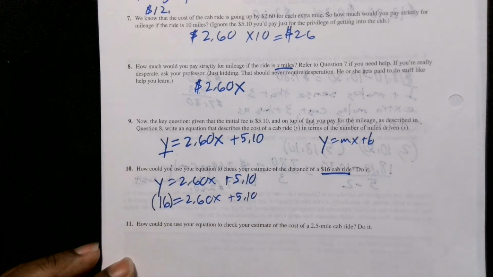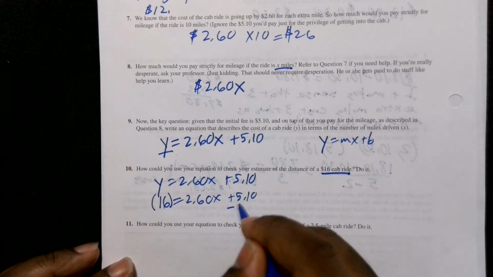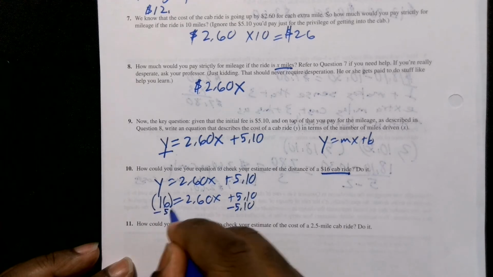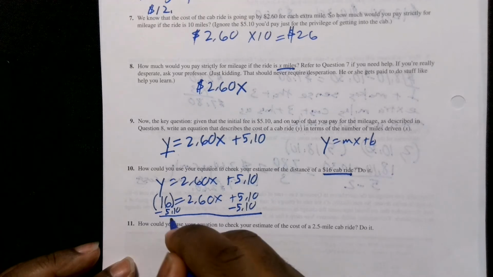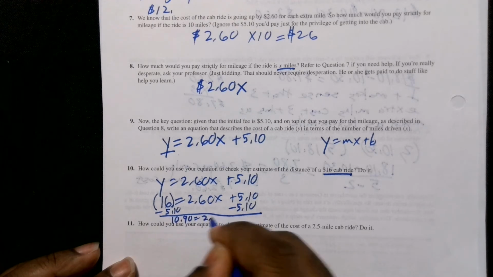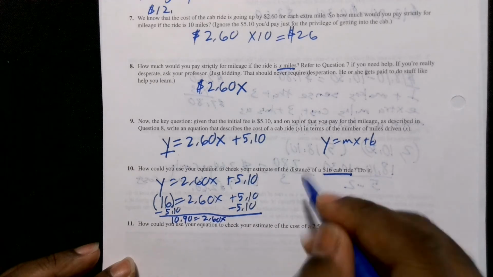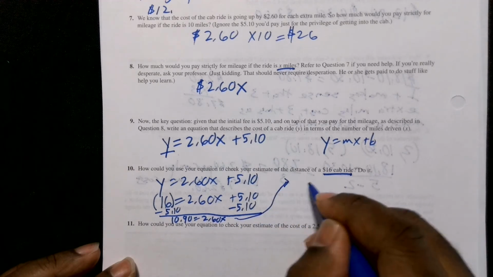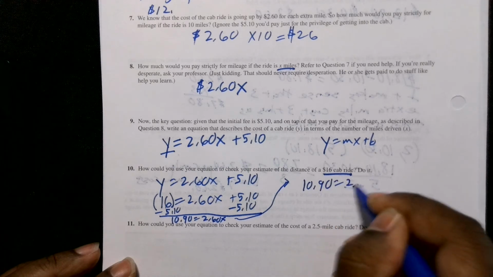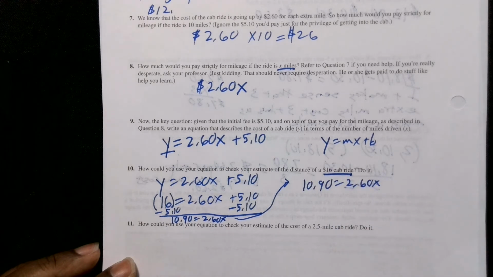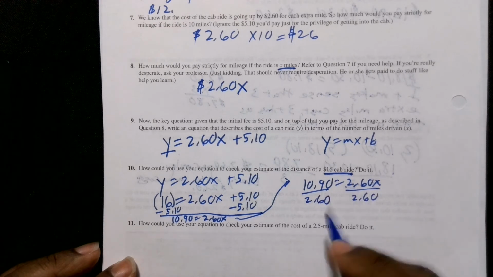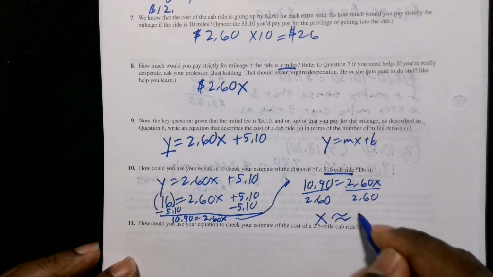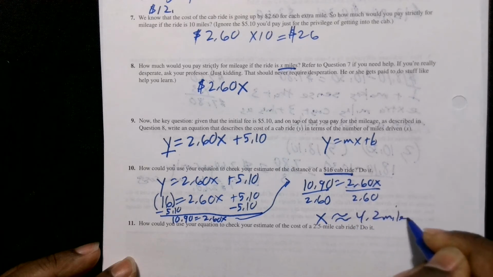Now, typically when I substitute, I put it in parentheses to signify substitution. So now we would subtract $5.10 on both sides. On the left side, we would be left with $10.90 is equal to $2.60x. So I'm going to write that over here to give myself more space. 10.90 is equal to 2.60x. We divide each side by 2.60, and then x will be approximately 4.2 miles.